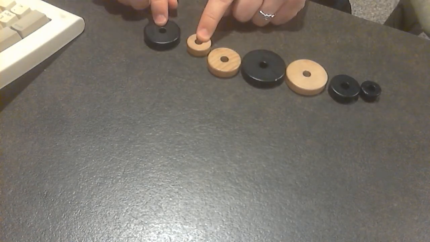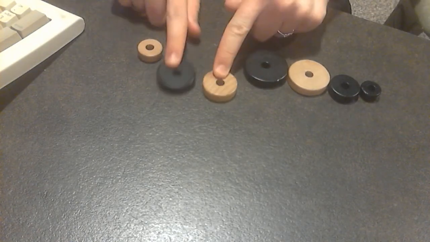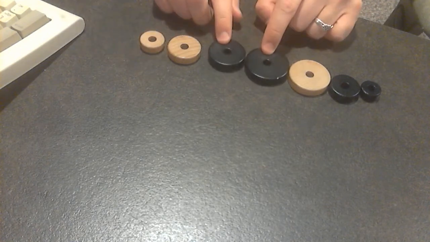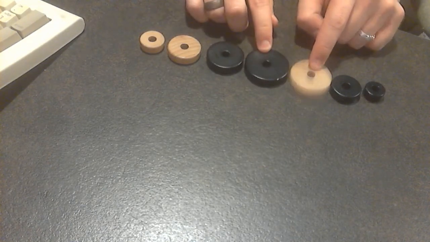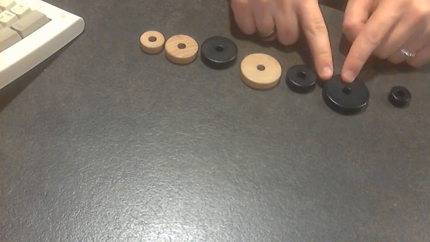Okay, so here we go. Let's go through. These pairs are out of order, so swap. This pair's out of order, so swap them. This pair's out of order. Sorry, no, in order. This is out of order. This is out of order. This is out of order. Whoop!